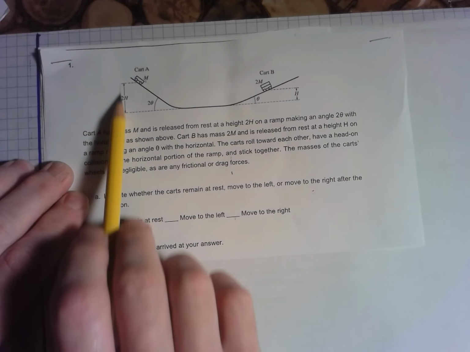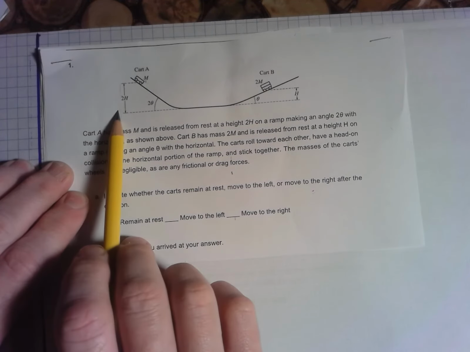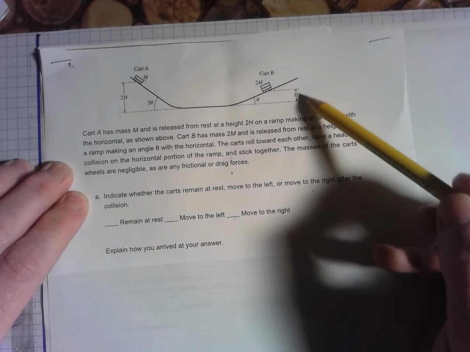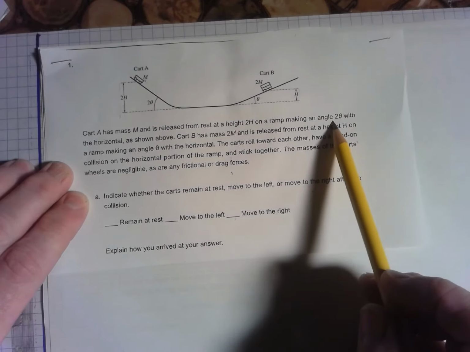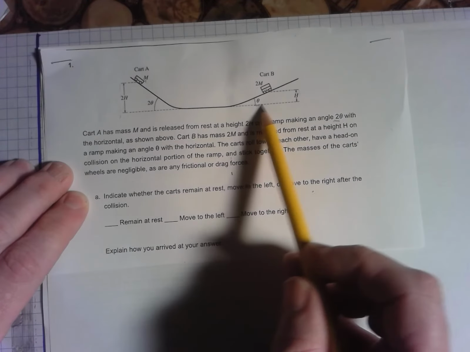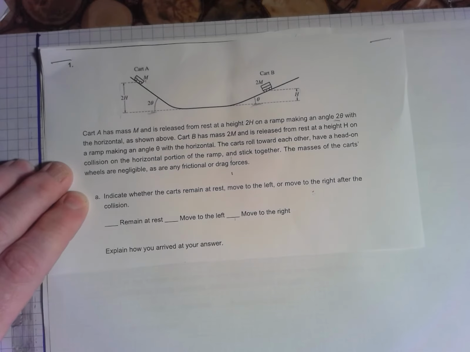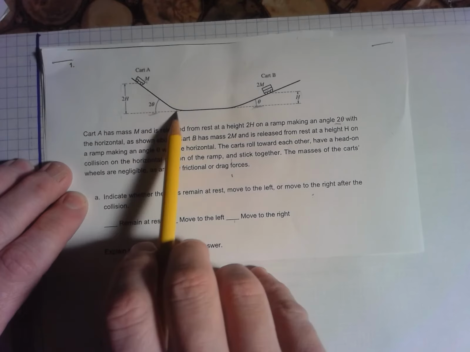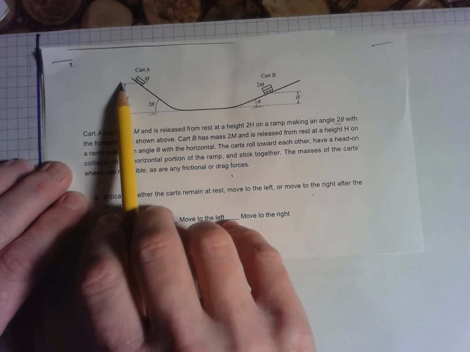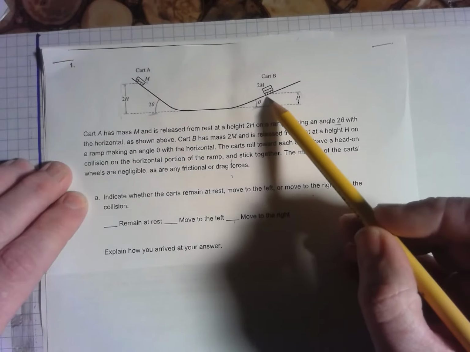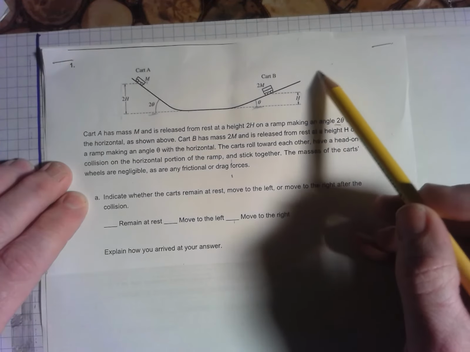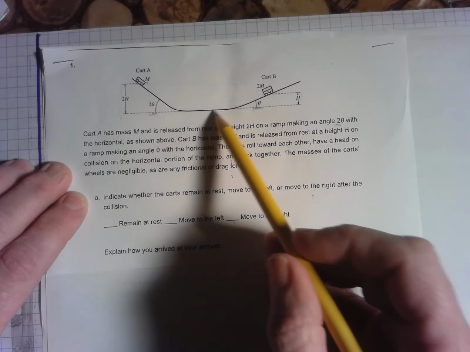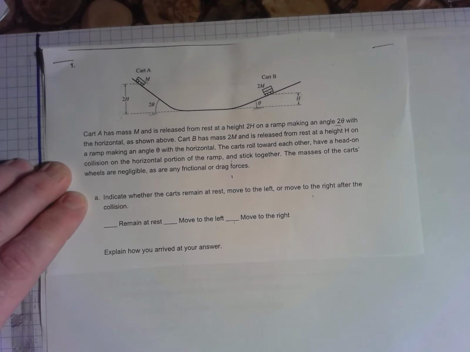Card A is at rest at two H's above, and the one with two masses is 1H above. They give the angles. I'm not so sure that the angles make any difference. I think they might be a red herring because, as we know, it's really your starting height. You'll end up going the same speed at the bottom if you start at the same height. So even if this one started way back up here, it would end up so that its height was the same. It would end up, even though it has a shallower angle, going the same speed. I might be wrong, but I don't think the angles matter.